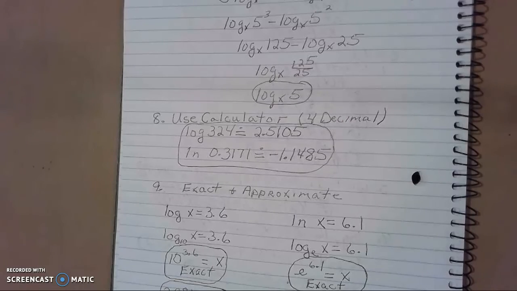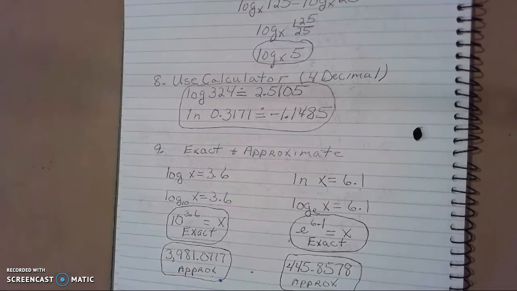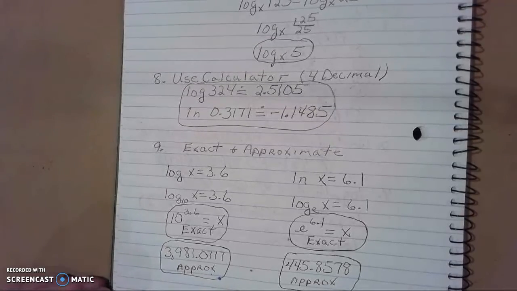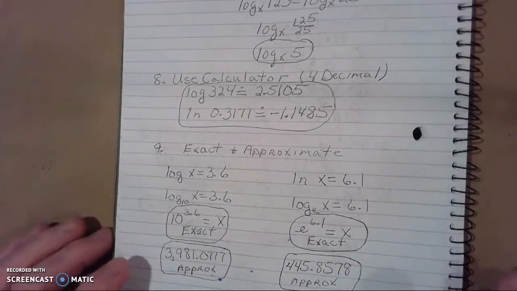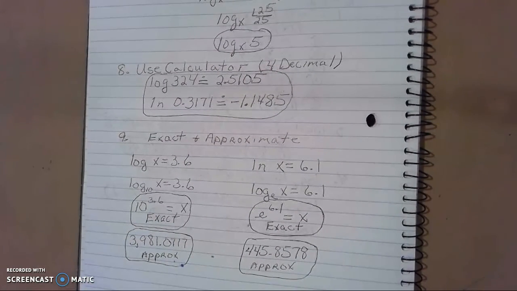There's some older calculators where you got to put the number in first, then the natural log. Number 9, log of x equals 3.6. No base was written, so that means log to the base 10 of x equals 3.6. So then 10 to the 3.6 equals x. That's your exact answer. Then you put 10 in your calculator, and then either with a caret key or a y to the x key, you put 3.6 in, and you get 3,981.0717.